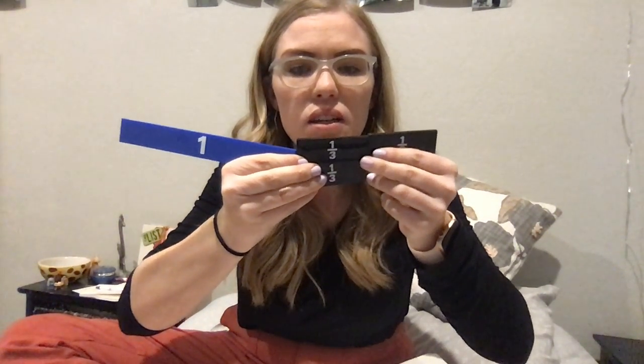And as you can see, kind of, the 2/3 is greater than 1/3. That is comparing mixed numbers. I hope that makes sense.